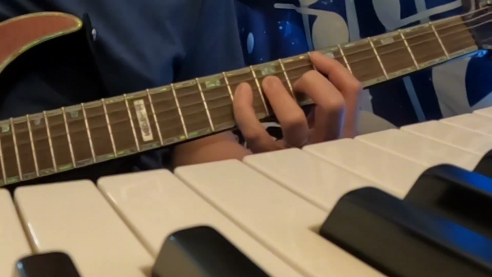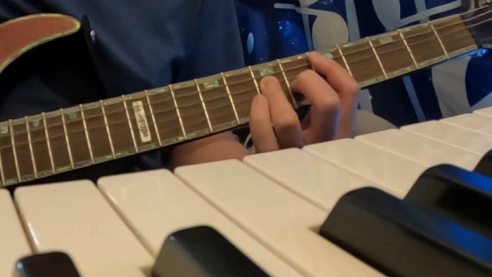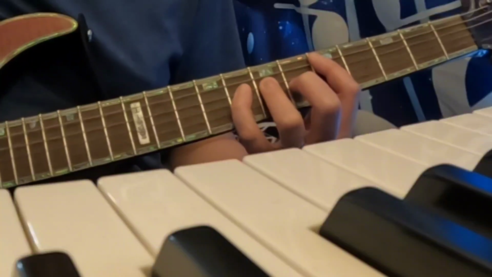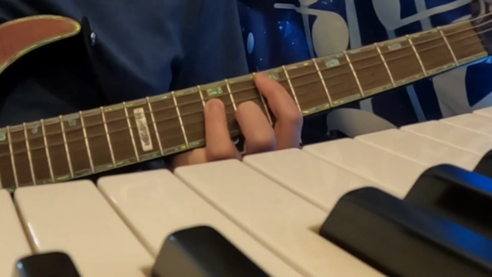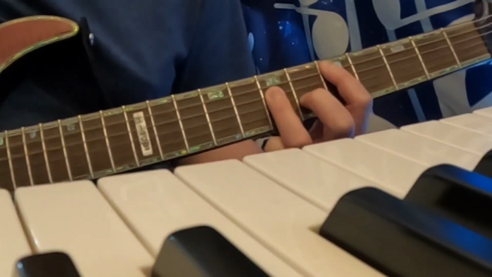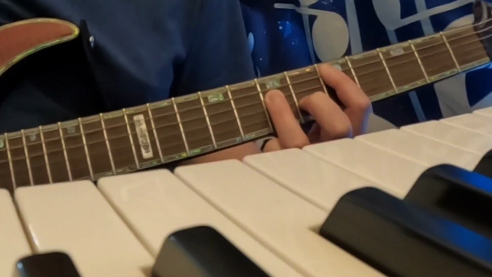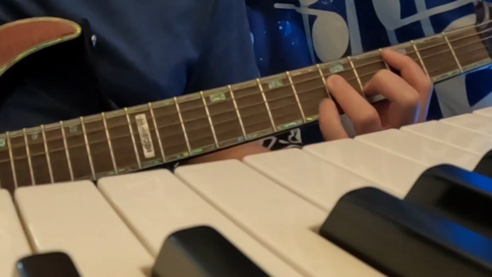Down to 5-5. Down to 5-5, just down the power chord. Now we're going to bring in the 5-3.